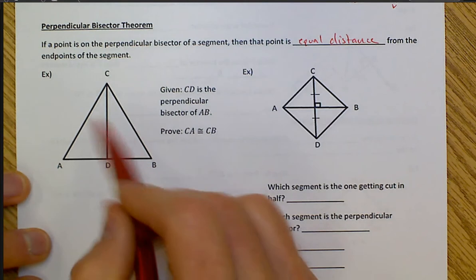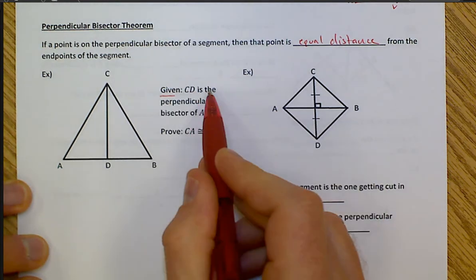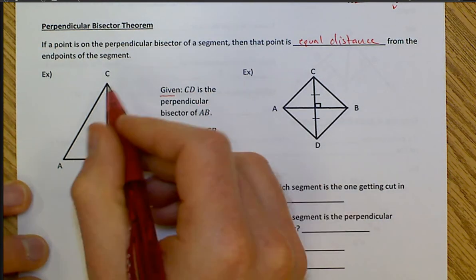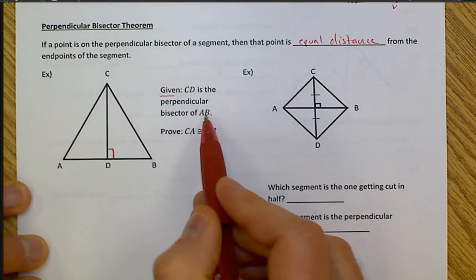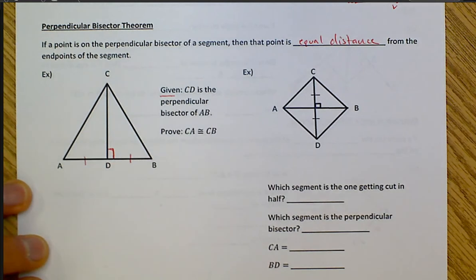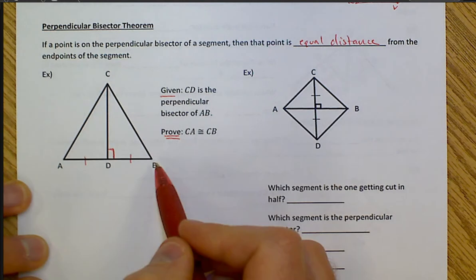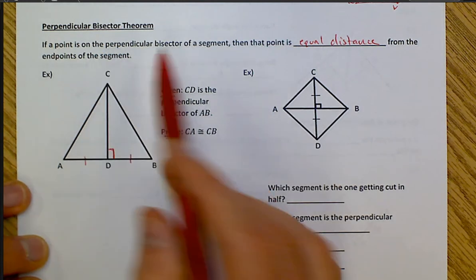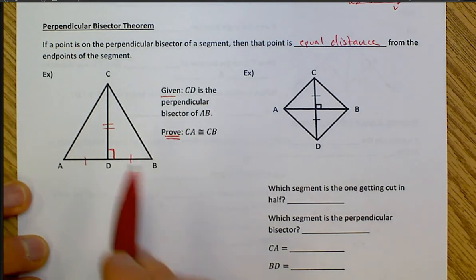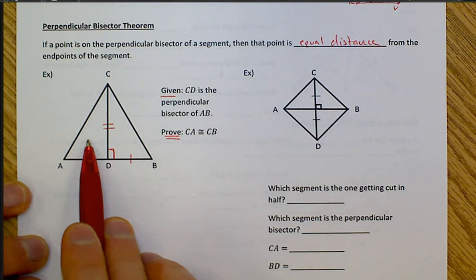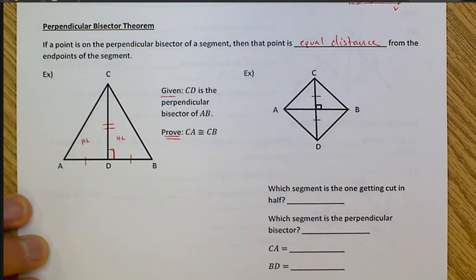This is a proof. I'm actually not going to write the proof, but I'll just go through it. It says, given CD is the perpendicular bisector of AB. I always think of it this way: CD is cutting AB in half and is perpendicular. So that's what that means. Now it says prove that CA is equal to CB. That's what this perpendicular bisector theorem says. Okay. Well, if we use the reflexive property, we know CD is equal to CD, and I know this triangle is now congruent to this triangle by what? See if you can remember. HL theorem, right? Good old HL. If we were making a proof here, that's the HL theorem.